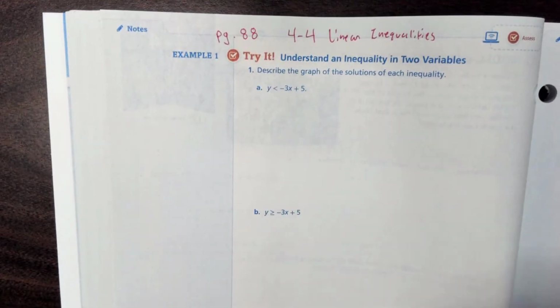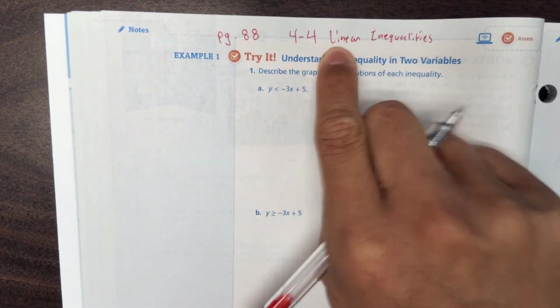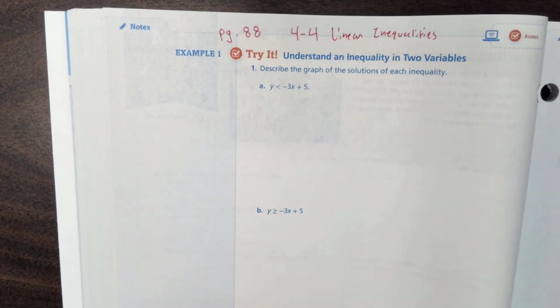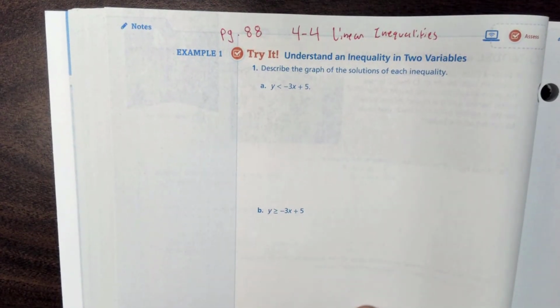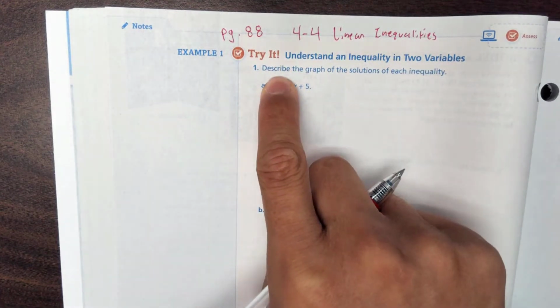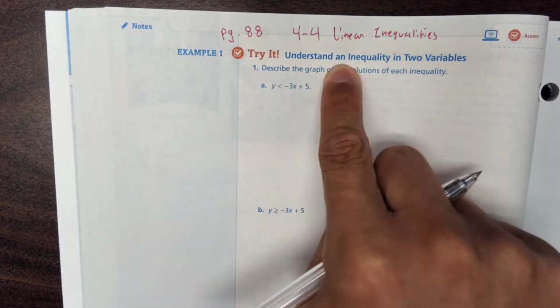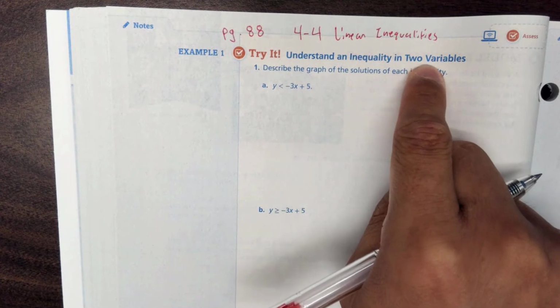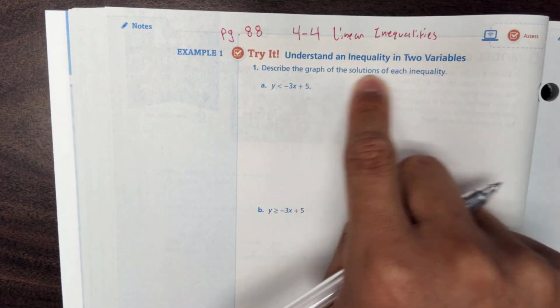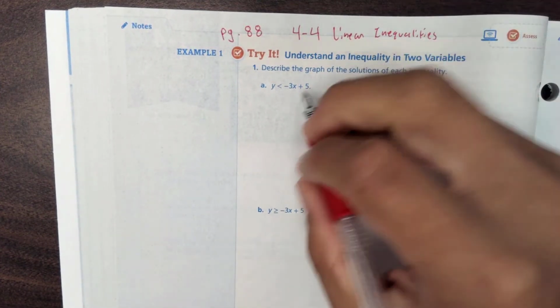All right, everyone, this is lecture 4.4, linear inequalities. We're going to learn the basic rules that go into linear inequalities, and then you should be able to do some of the questions that you're going to see, okay? So in example 1, understand an inequality in two variables. Describe the graph of the solutions of each inequality.